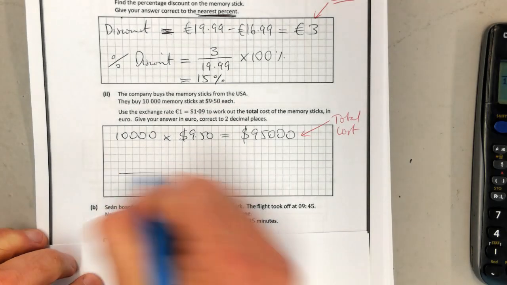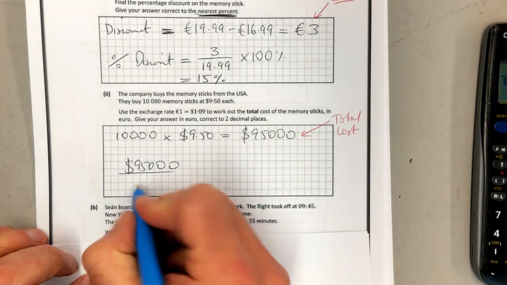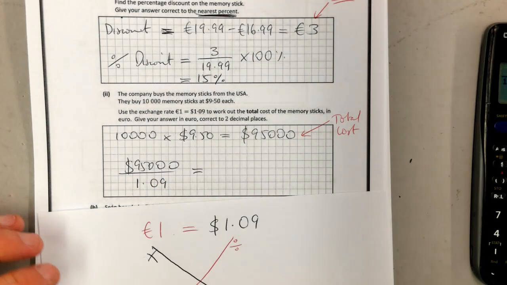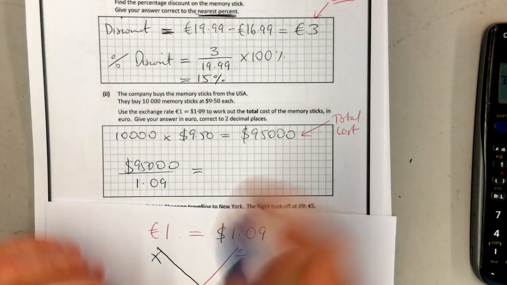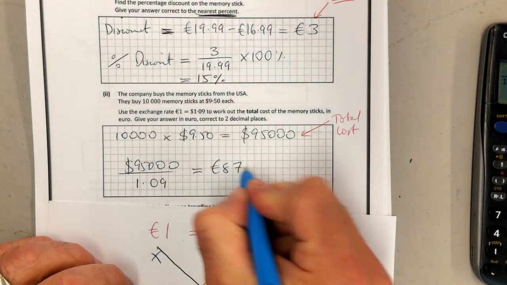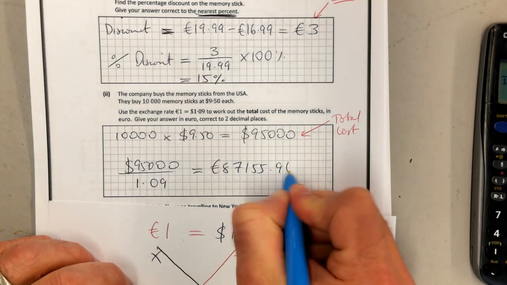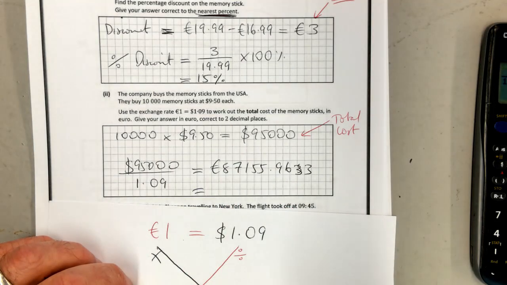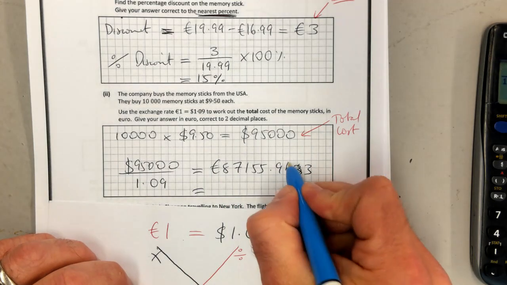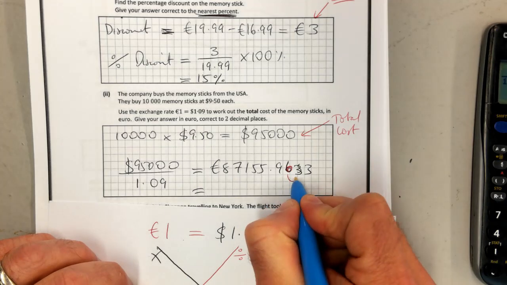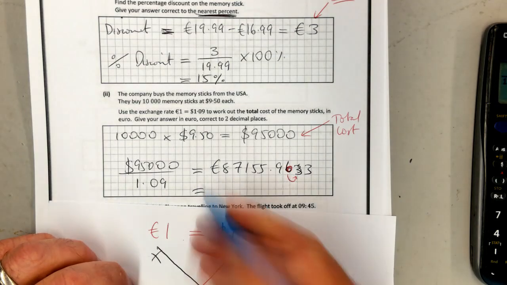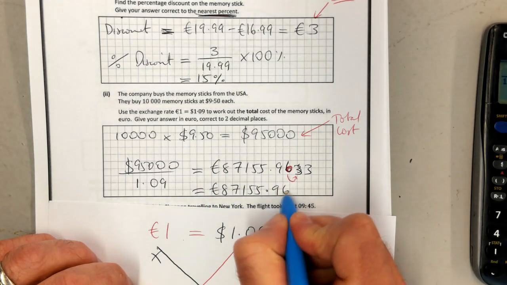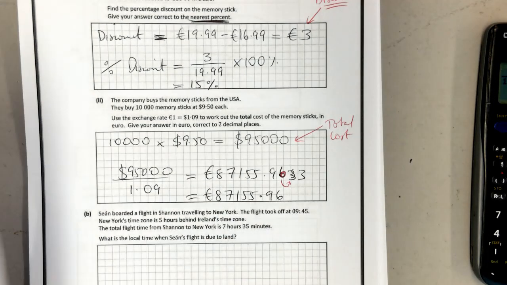So you quite simply come along here, $95,000 divided by 1.09, and you'll end up getting 87,155.9633, and that's going to give you correct to 2 decimal places. So this is the reason I wanted to do this. 1 decimal place, 2 decimal places, so highlight it. Always identify the decimal place. Look at the digit on the right. If it's 5 or greater, you're going to round up, but in this case it's less than 5, so it's going to stay the same. And that's part 2. Moving on to part B.